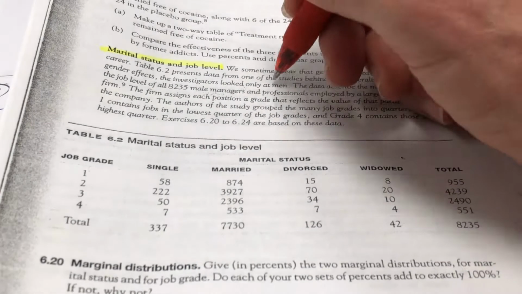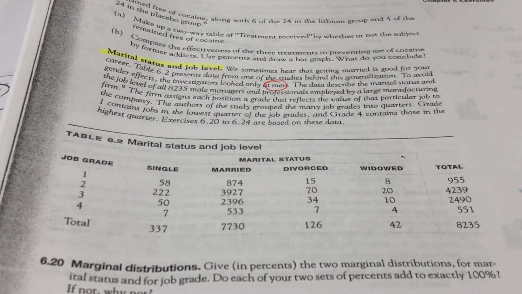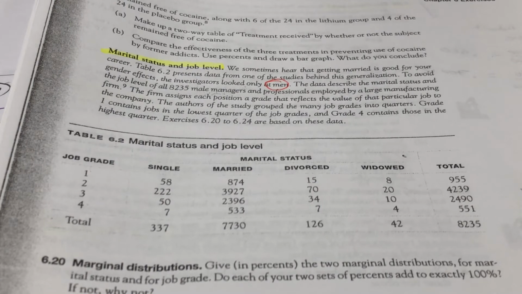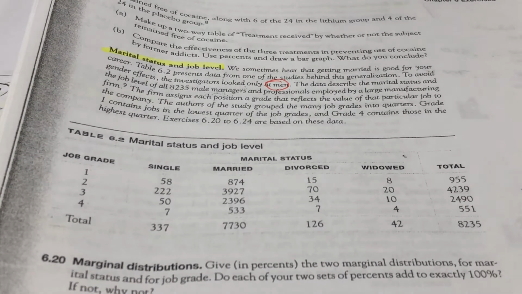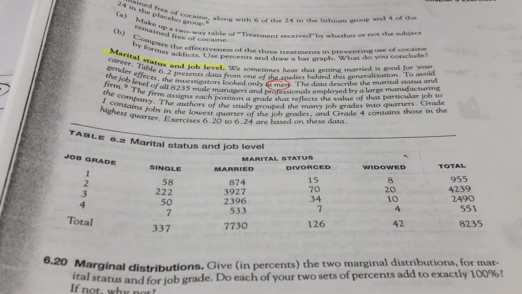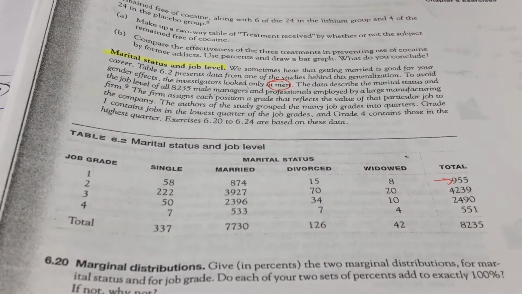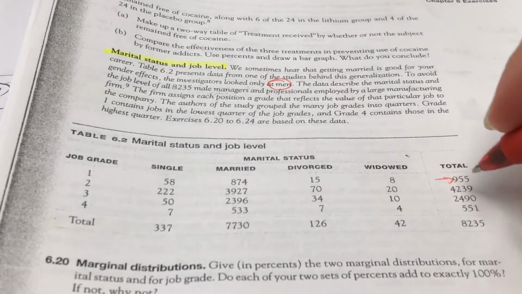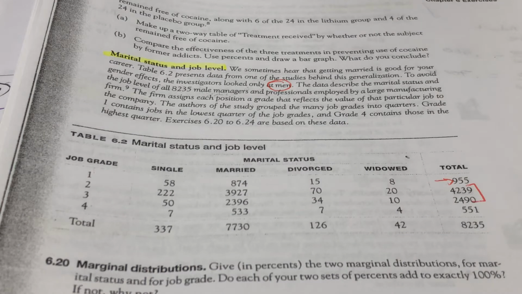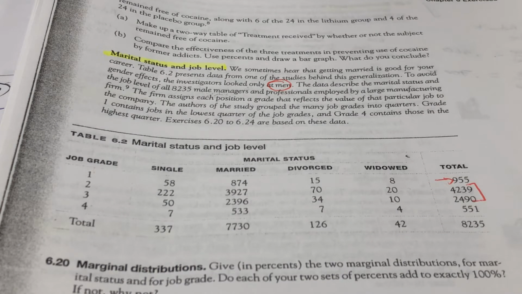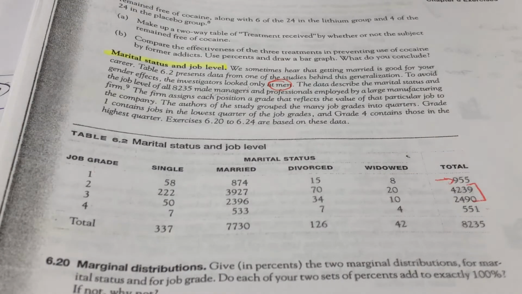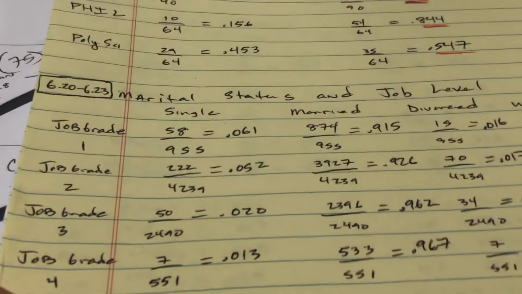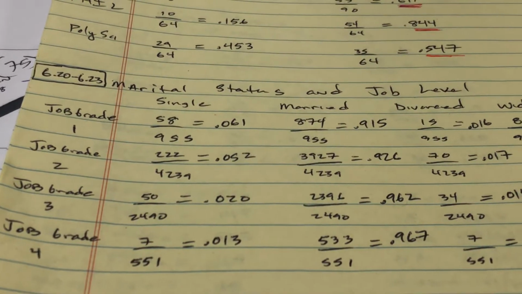So they looked only at men, so they're looking at their marital status. Here's what we did in class for this next section. They gave you all the people in each job grade. The entry-level jobs, 955. Then you have a lot in that middle management category. In fact, that's about 80% of their employees, somewhere there. Lower management, a little bit higher, and then the upper echelon there, job grade 4. So job grade 1, job grade 2, 3, and 4.